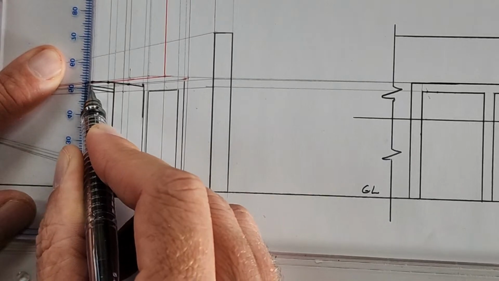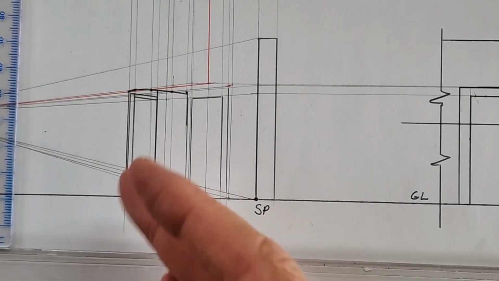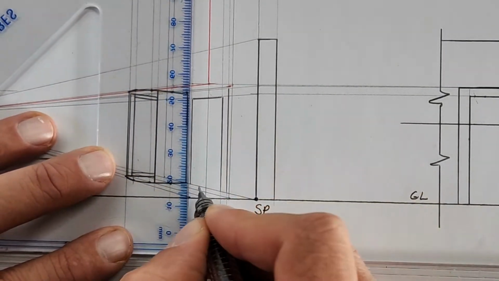Okay. Right, now that starts looking like a rotating door that I'm looking at from the side. Right, our door frame here, let me brighten that up for you.